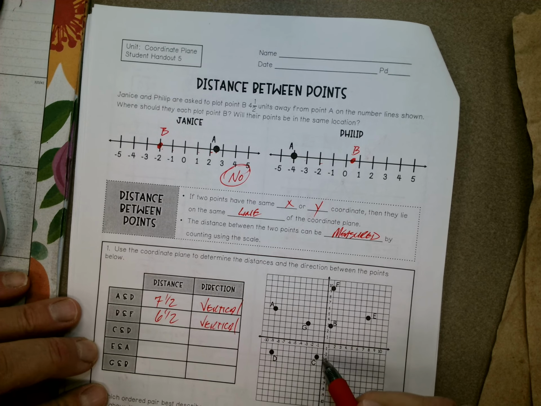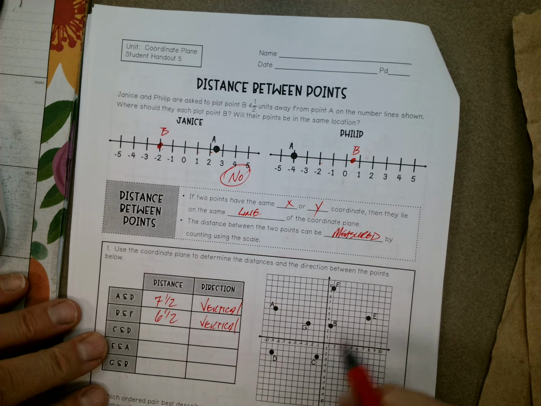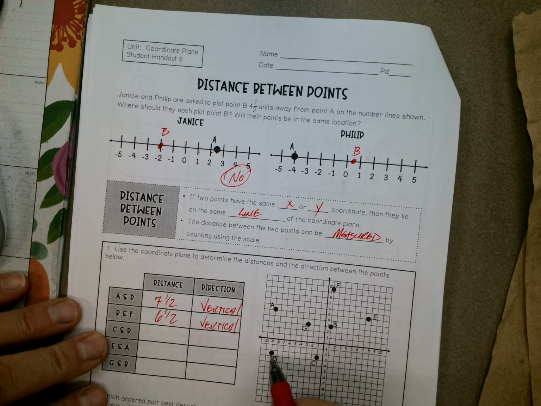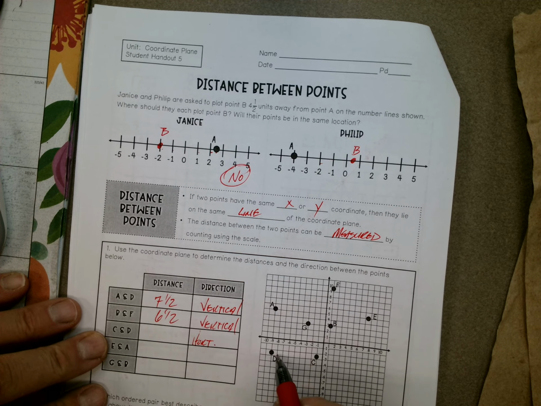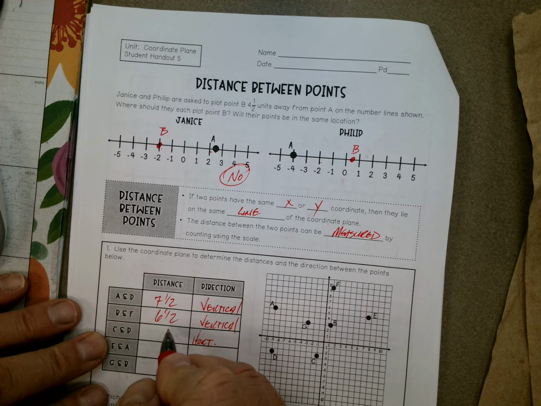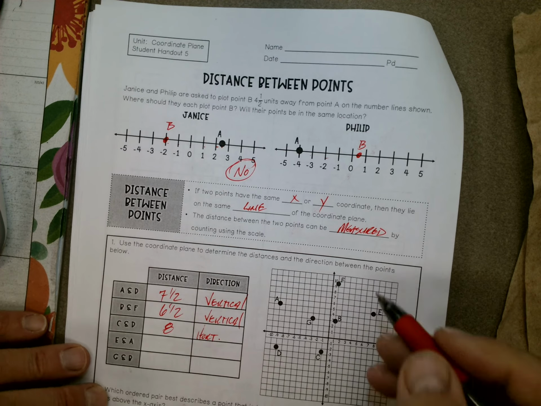C to A, okay? Is it C to D? I'm sorry. Can't even read C to D. Okay. It's horizontal, right? And I'm going to abbreviate that. 1, 2, 3, 4, 5, 6, 7, 8. 8 units.